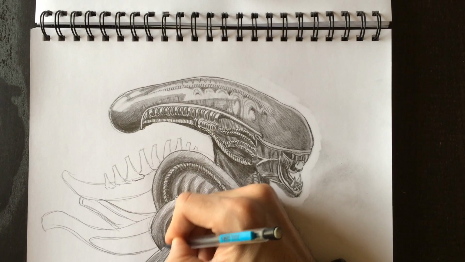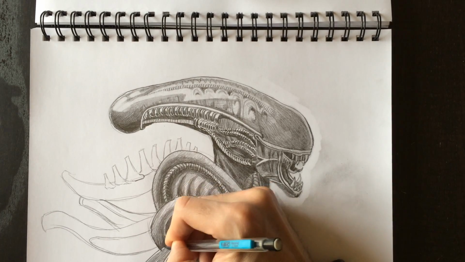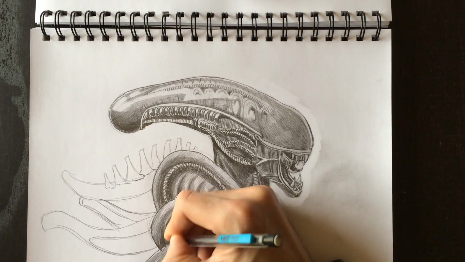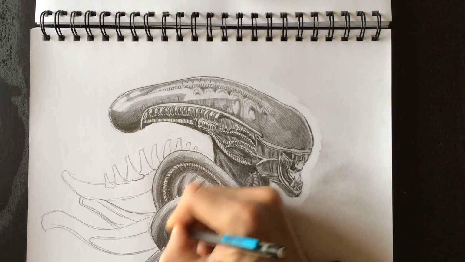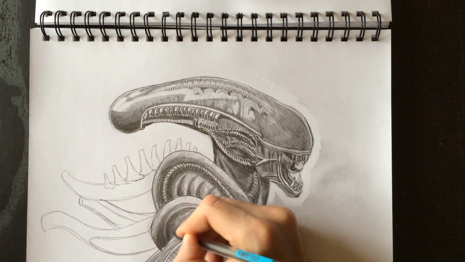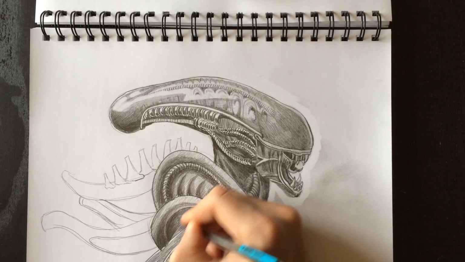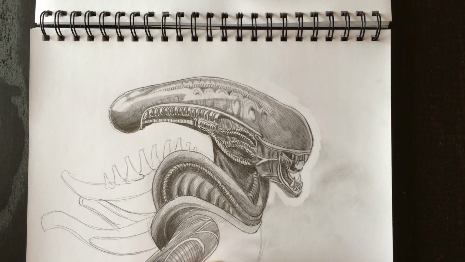We're going to add more detail to this section here of the tube, part of his shoulder. Nice and black over here. Make this work and look really nice. Lots of contrast is what we're looking for. Bit more detail to this arm section here.